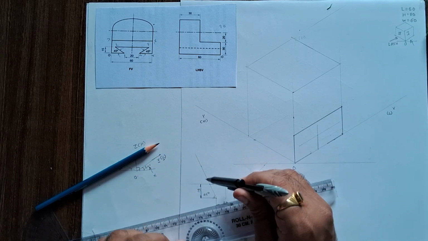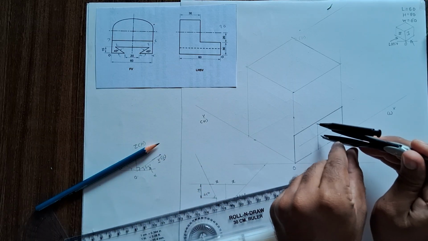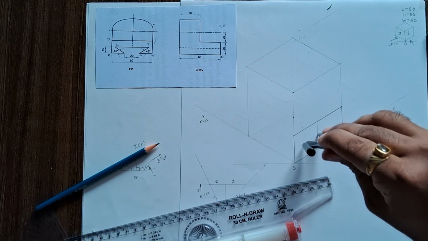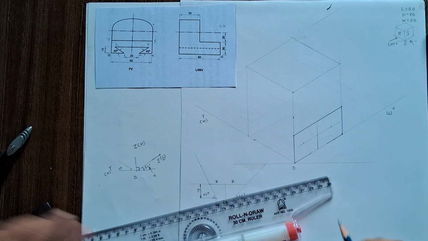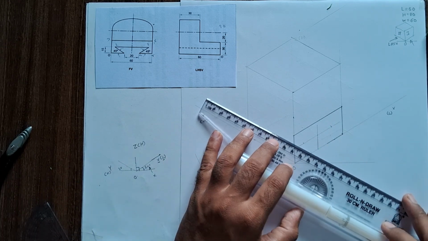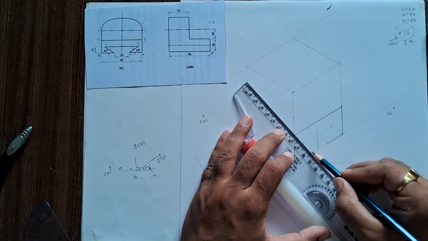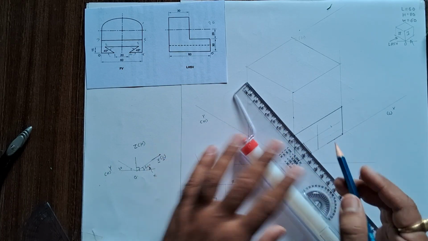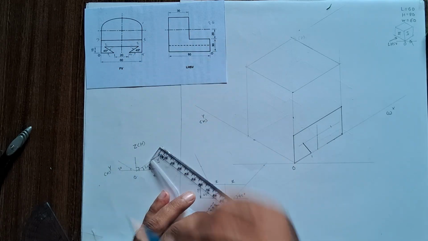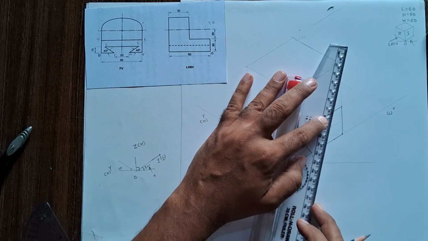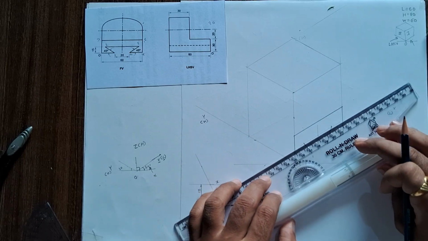Now measure this x distance in a compass and mark point 2 and 3 along this line and directly join the 2, 1 line. This is point number 1. This is point number 2. You can see 2, 1 and 3, 4. The 2, 1 and 3, 4 are the non-isometric lines.